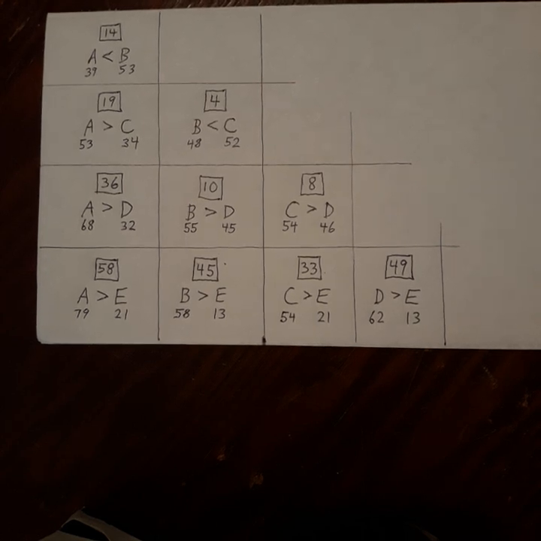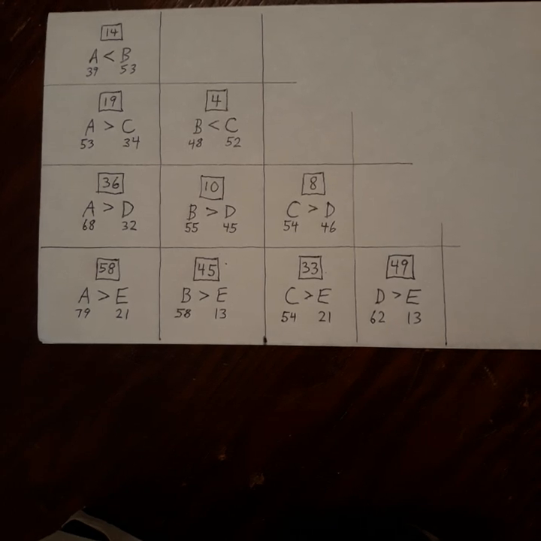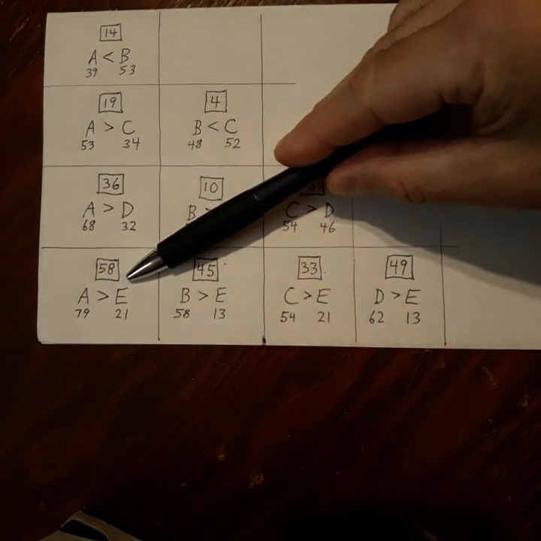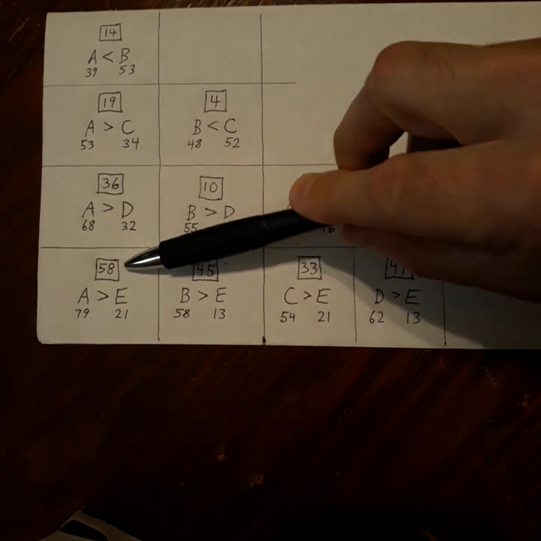That margin is what ranked pairs uses to develop a list of the pairings in order. We'll develop a hierarchy. And as we can see, this matchup has the largest margin of 58.